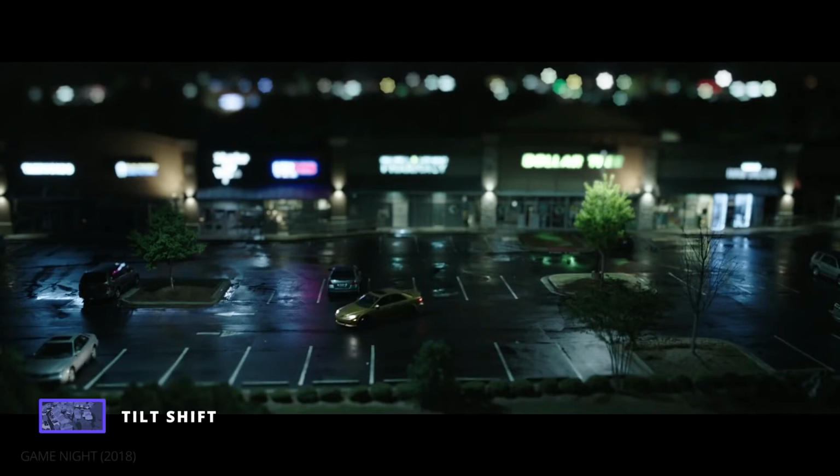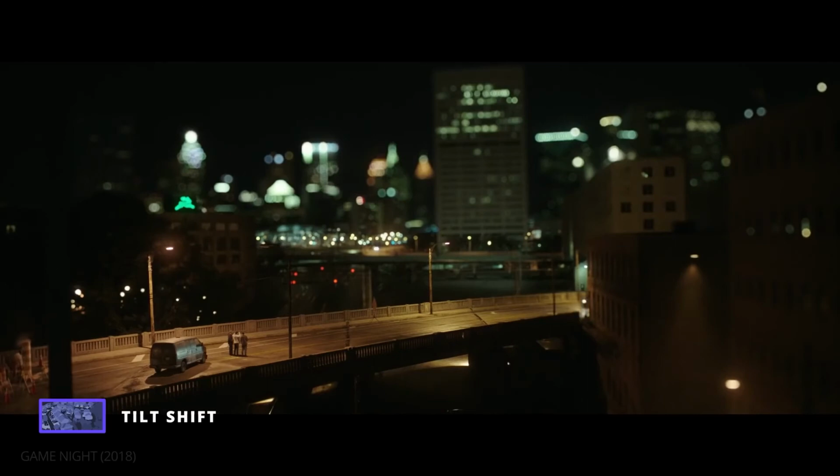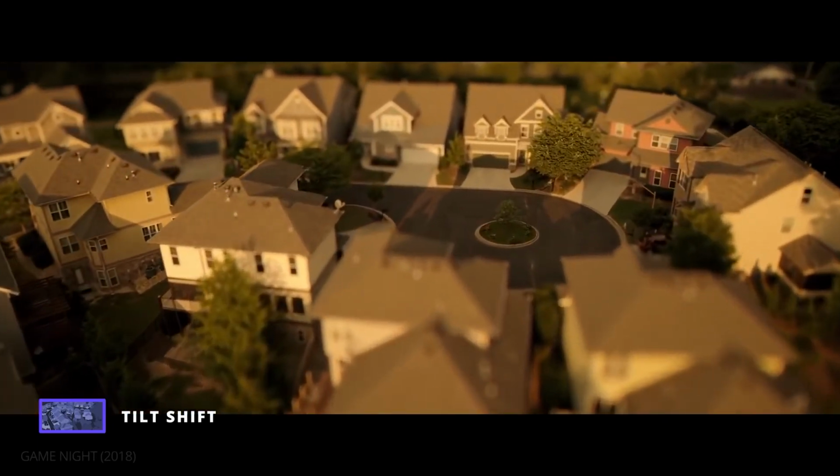In the movie Game Night, characters are taken on a journey similar to a board game. The game that we're going to play tonight is so epic that we don't need a board and we do not need pieces. Aerial tilt-shift shots are used in the film to create a miniature effect, making houses and large settings appear like set pieces on a board game.